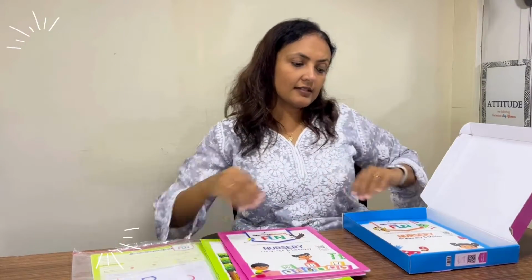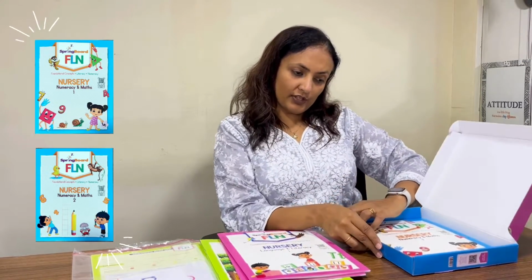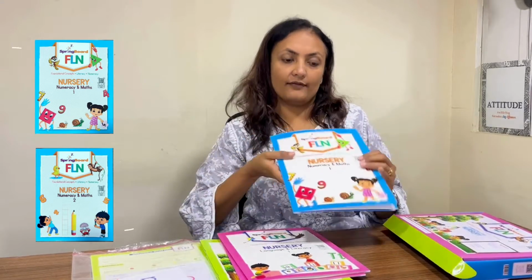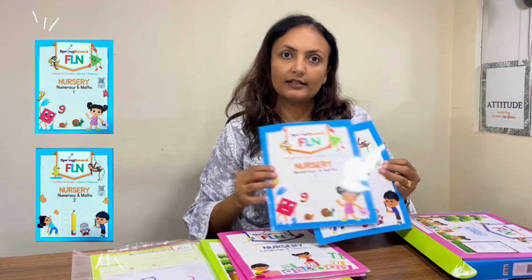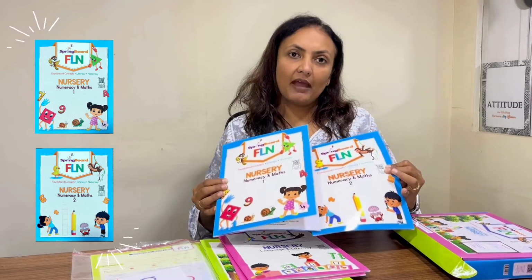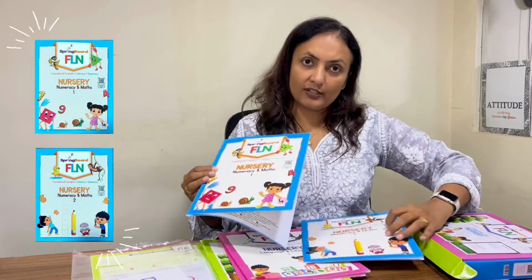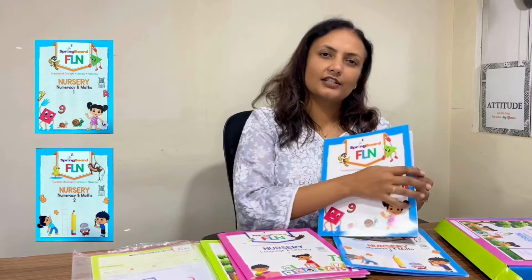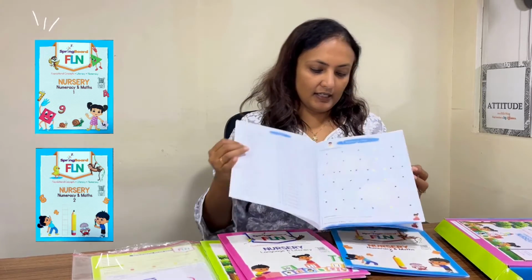In the nursery class, we have 2 more books out of the 6, which is the foundational concepts, language and literacy, and then we have numeracy and maths, part 1 and part 2. So numeracy and math books cover your readiness concepts for early mathematics, as well as the number value association that we begin in the early classrooms.